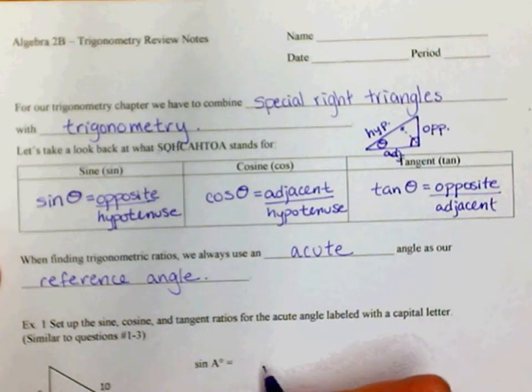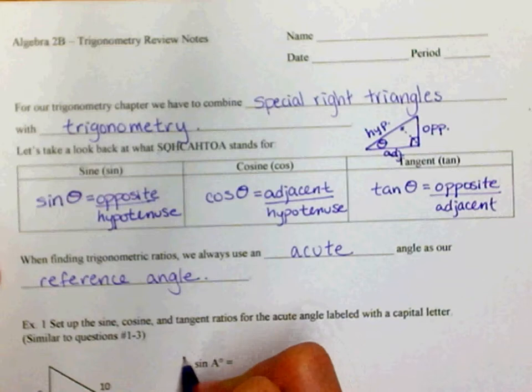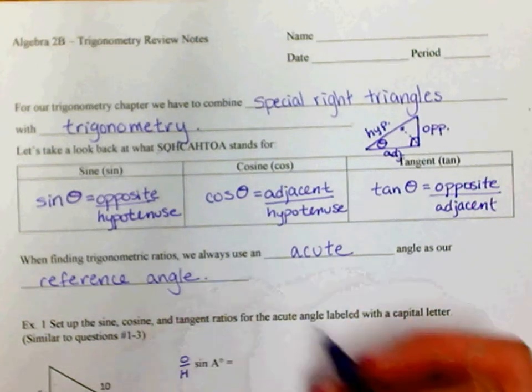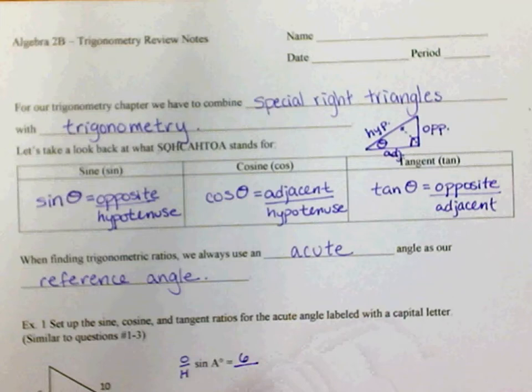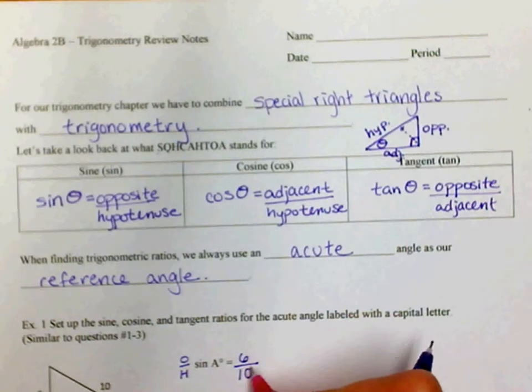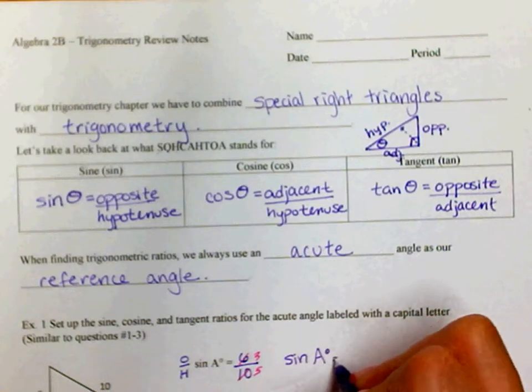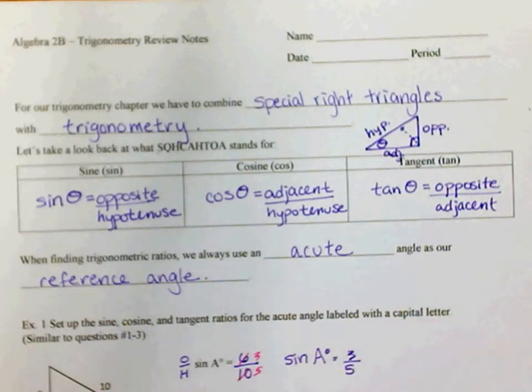Okay, so the sine of A. Sine is opposite over hypotenuse. So I'm here, this is my point of reference. I'm looking for the opposite leg, which is 6, divided by the hypotenuse, which is 10. Now I can't leave it like that, I have to simplify. If I divide by 2, I would get 3 and 5. I'm just going to rewrite my answer. The sine of angle A is equal to 3 divided by 5. And there we go, we've got the sine.